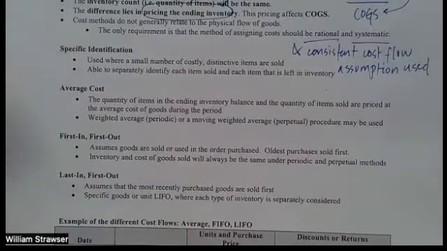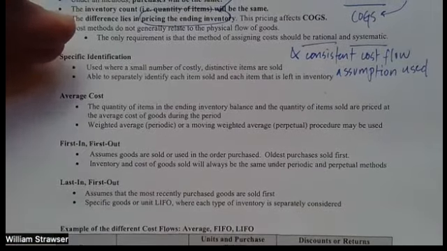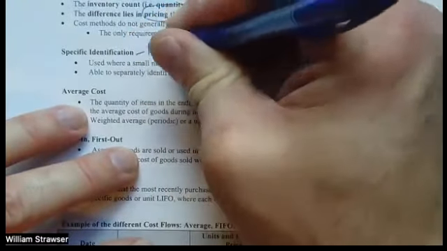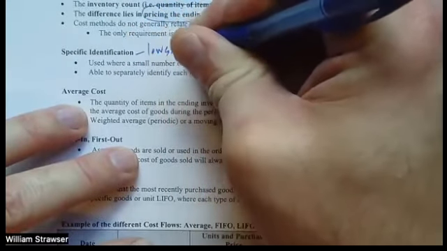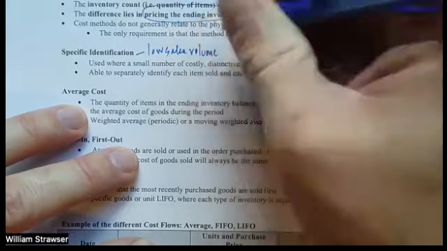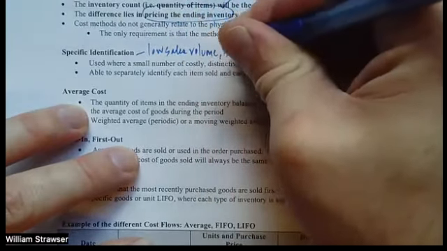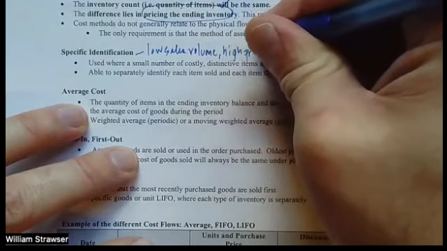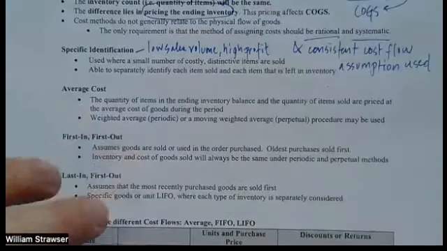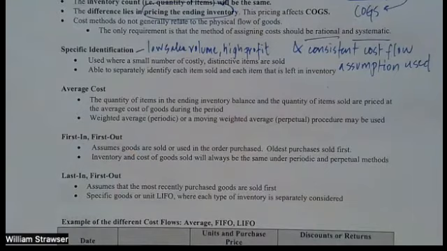You got specific identification, and this is for, again, our low sales volume, high profit stuff. We're thinking diamonds, we're talking, like, since it's Texas, firearm sales, we're talking even cars, right?